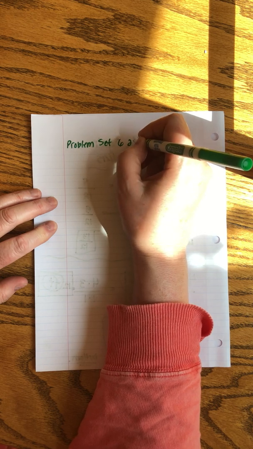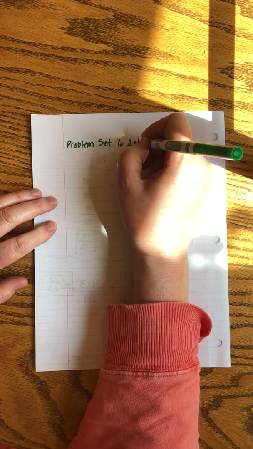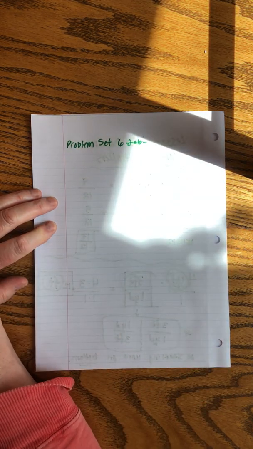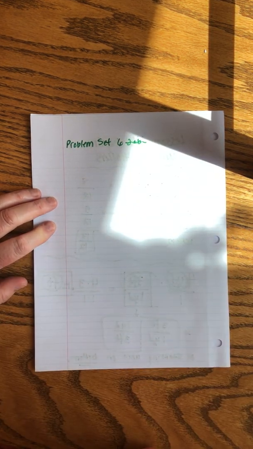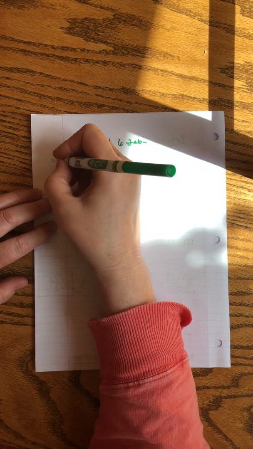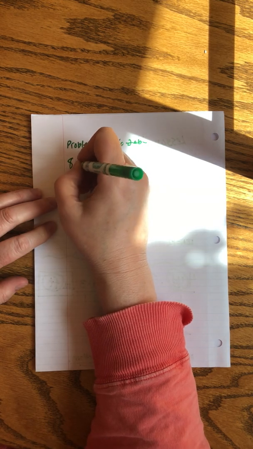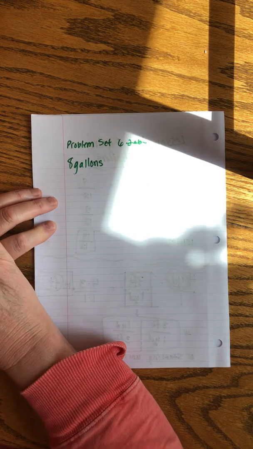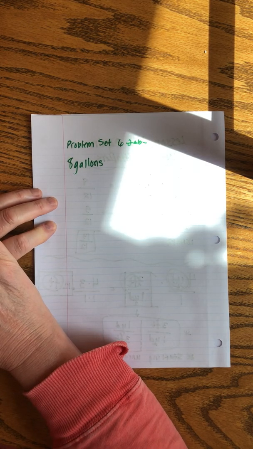There's an A and a B, but I'm going to change it a little bit and just do it as a regular problem. They ask you separate questions, but that's okay. Okay, so here's the deal. We've got 8 gallons of what? Eight gallons of milk.